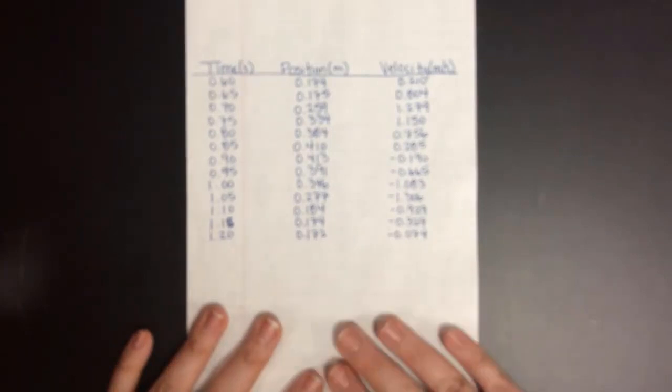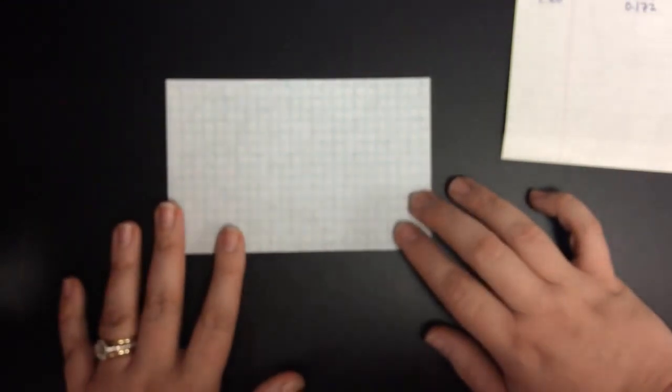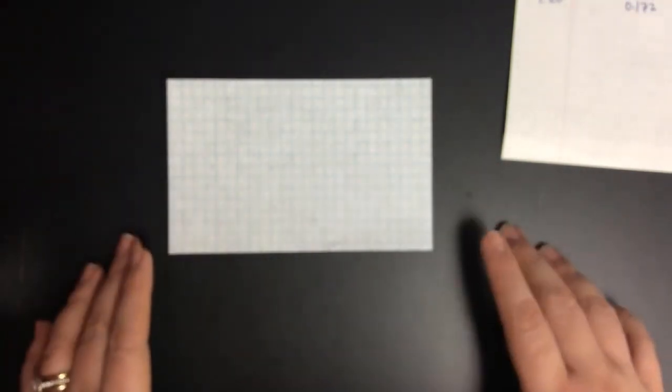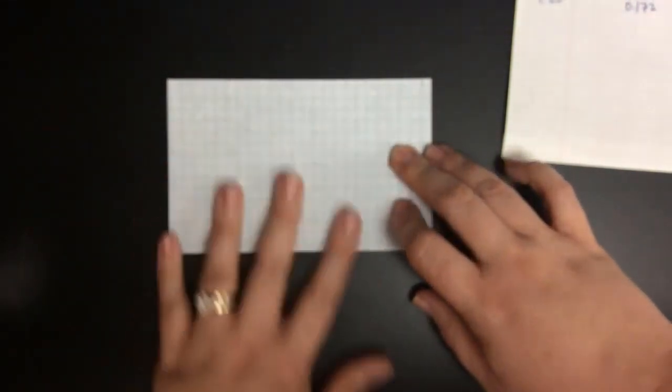Okay, I'm going to really quickly walk you through making the position time graph for your ball toss lab. So you're going to need your data chart. Yours should be in your journal, but here's mine. And you are going to need a square of graph paper if you've got it, or a separate sheet of notebook paper that you have prepared to be a graph.